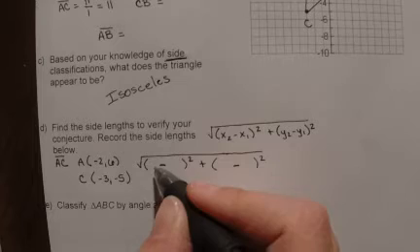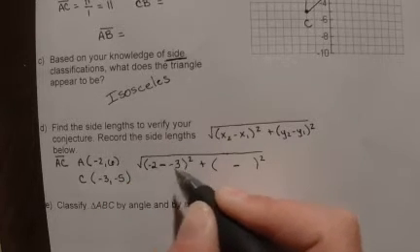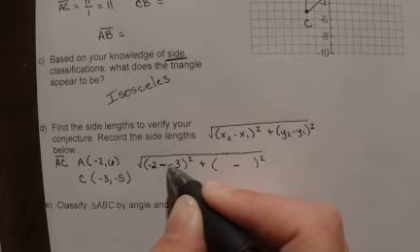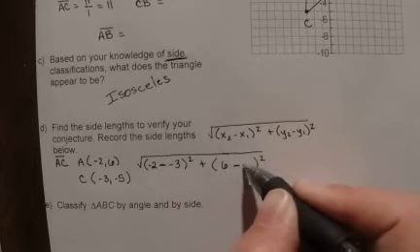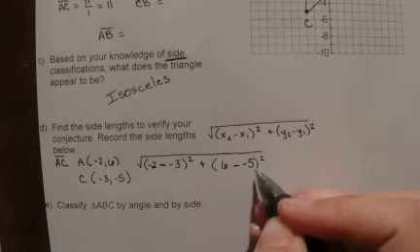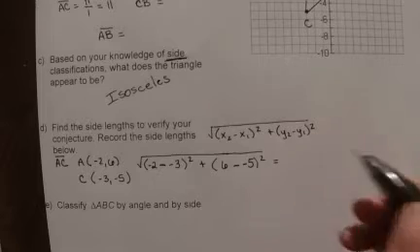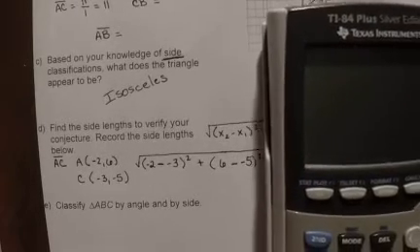My first x value is -2. The second one is -3. Notice I do end up with a negative negative. Then I have the y values, so 6 minus -5. And this is fine to have. So I'm going to put this in my calculator exactly like it looks.